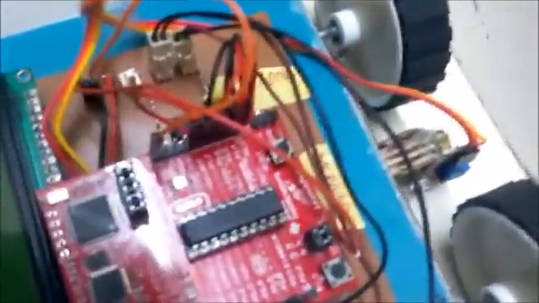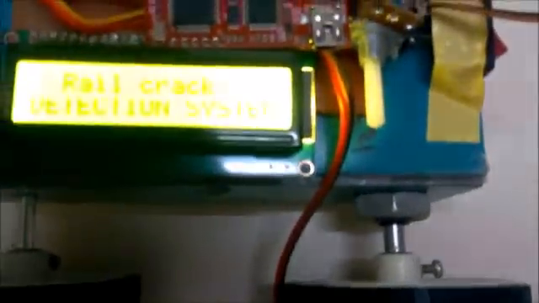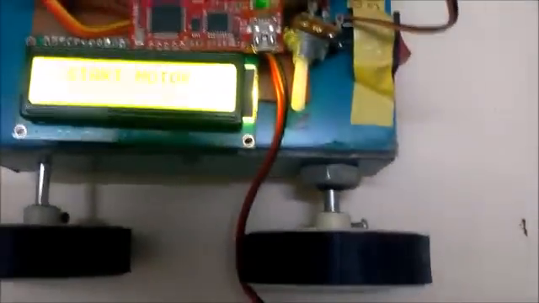Now the circuit consists of two ports which are used for controlling the speed of the two DC motors, one reset switch for resetting the circuit, and one motor start switch which is used for the on off of the DC motors. Now when the power button is pressed, then the LCD displays the rail crack detection system, and it will wait for the motor start switch to be pressed.